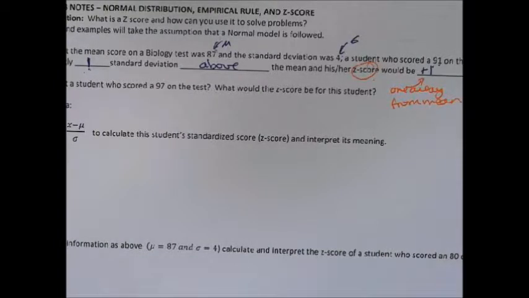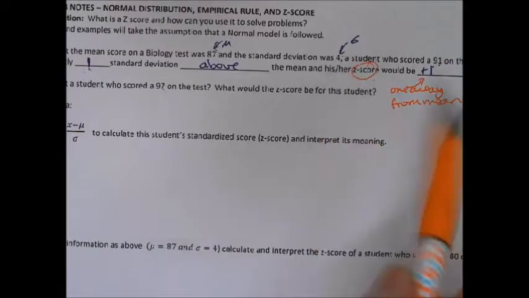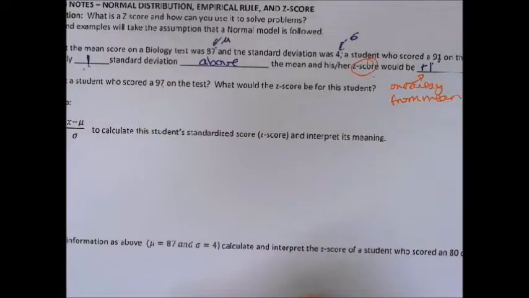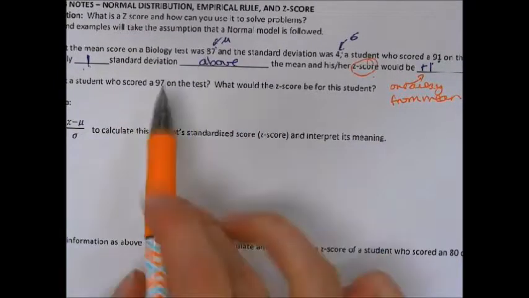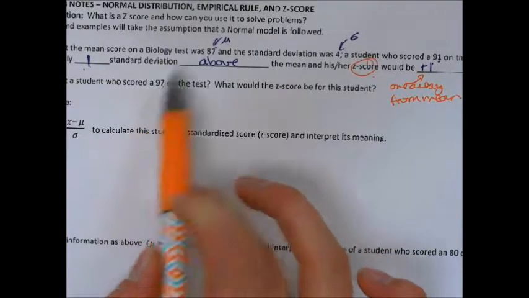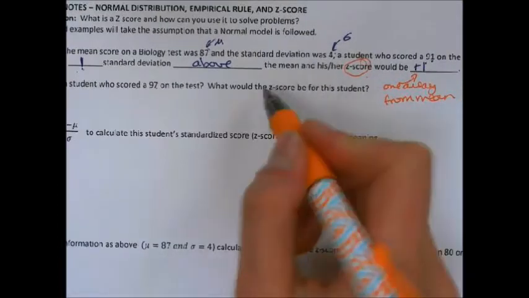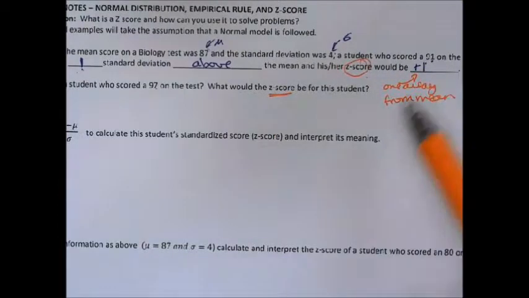But what about a student who got a 97? Now, why is this different? Well, 87 plus 4 is 91, plus 4 is 95, plus 4 is 99. 99 is 3 away, so what's going to be 97? What would that z-score be? How many standard deviations away? So we use this little formula to calculate it.